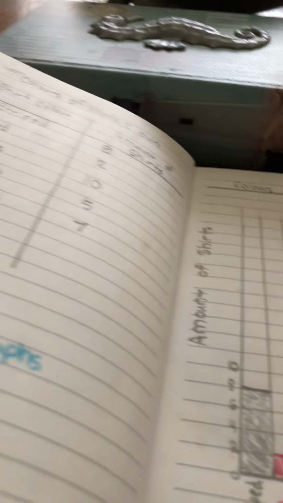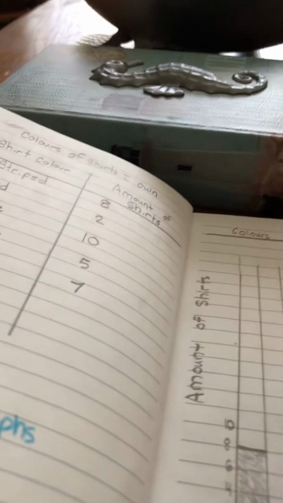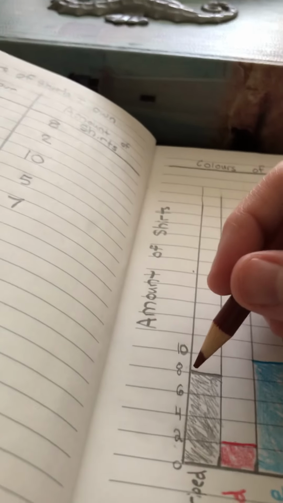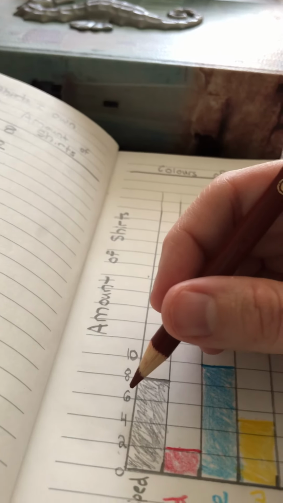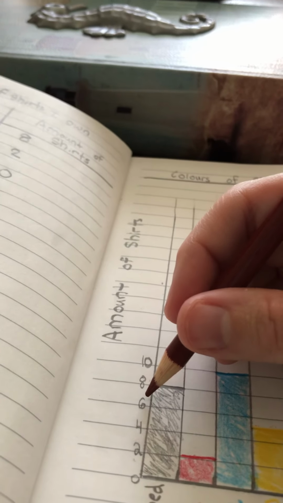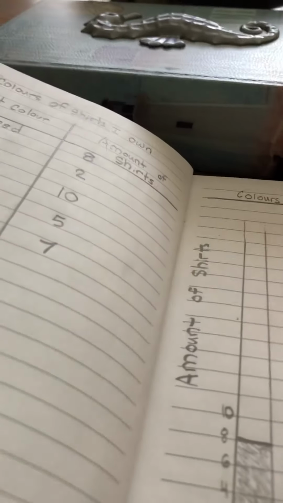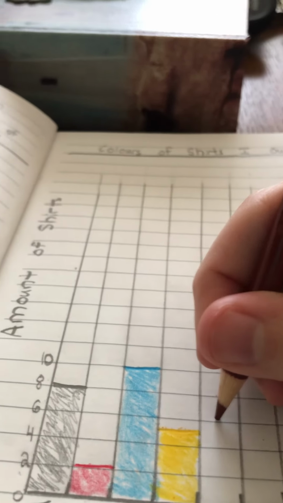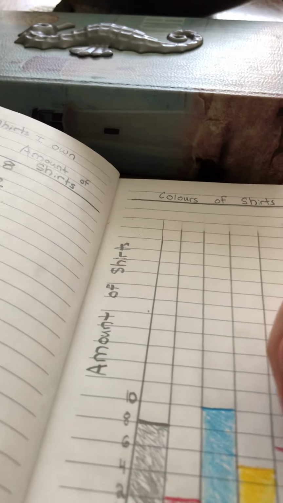And for brown, I had 7, which is again another uneven number. So what I'm going to do is I find the number that 7 is in between, which is 8 and 6. Going up by 2 is probably one of the easier ones to do. So I know that in the middle of 6 and 8 is 7. So I come across, I know that this one is 8, this one is 6. So I'm going to draw my line at where 7 should be in the middle. And then I color it in.